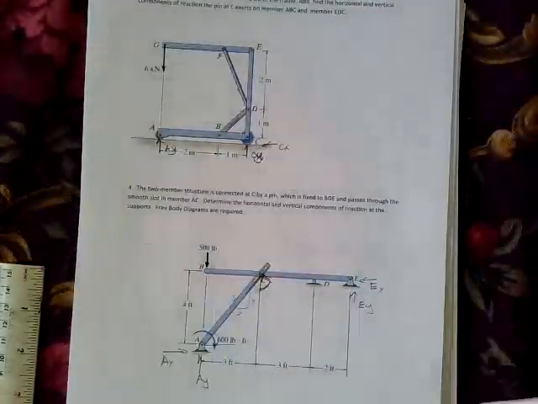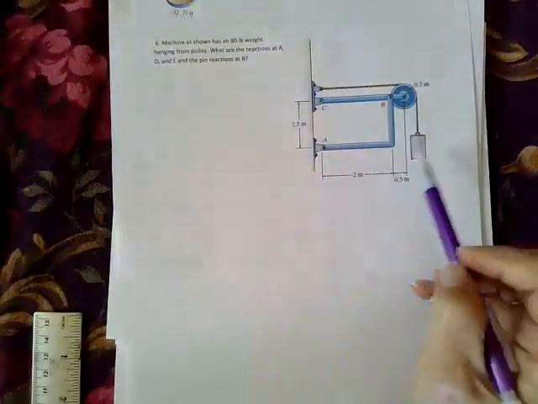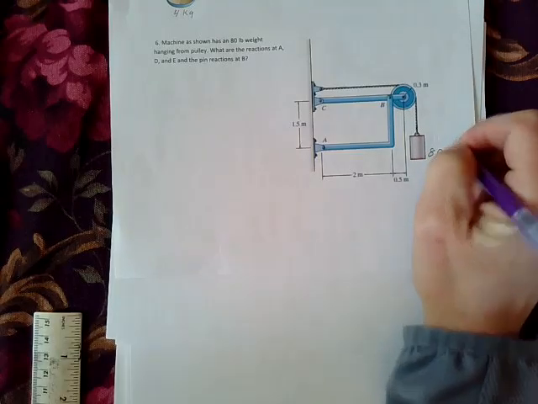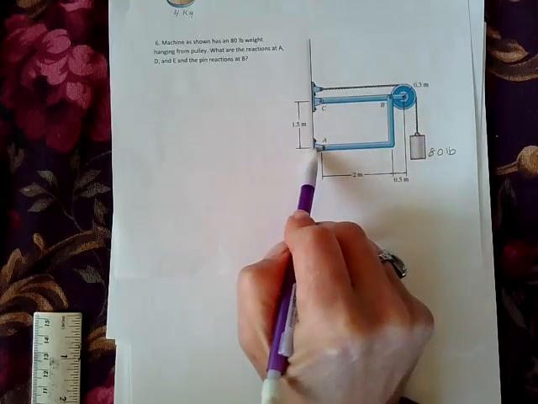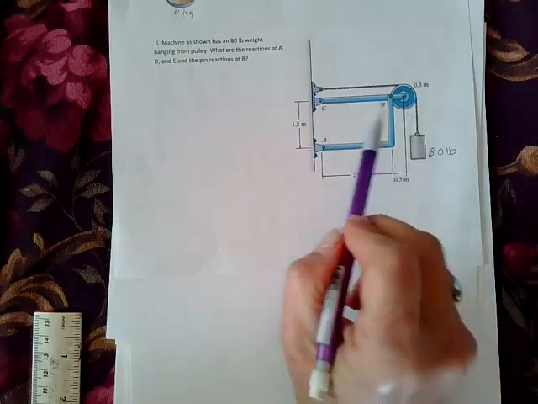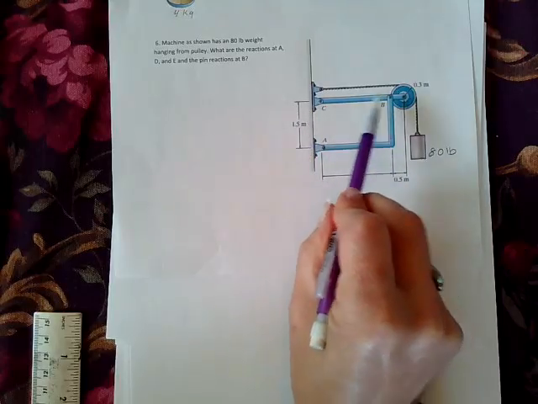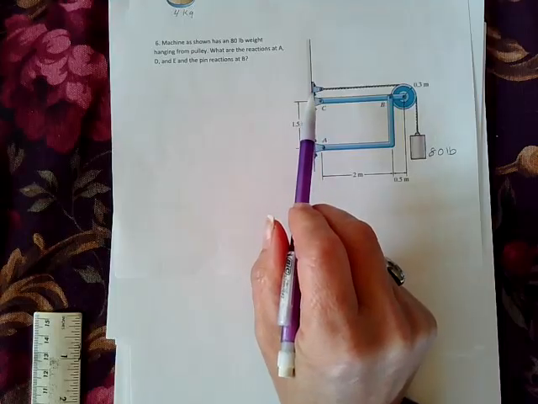All right, and then the second problem that I wanted to show you today is this one here, a machine that has a weight of 80 pounds. So this is going to be an 80-pound force, hanging from a pulley, and we want to know what the reactions are at A, at C, and at D.